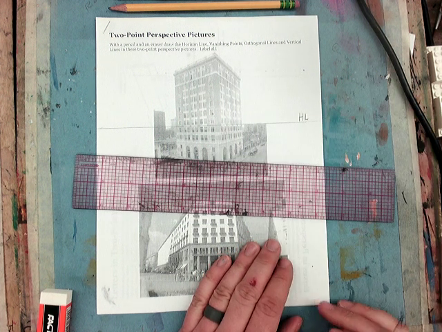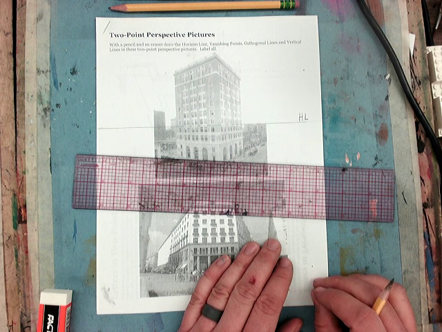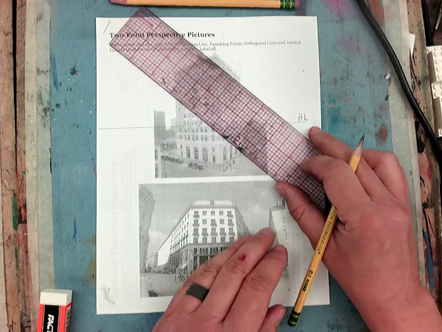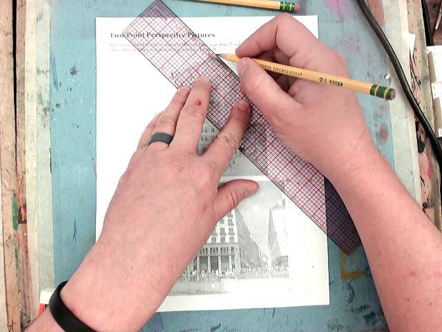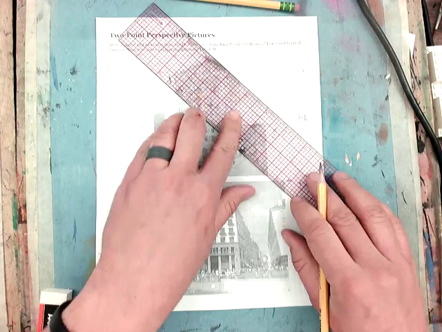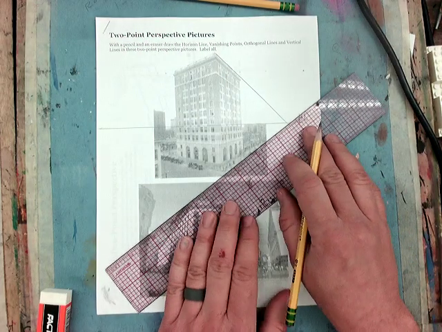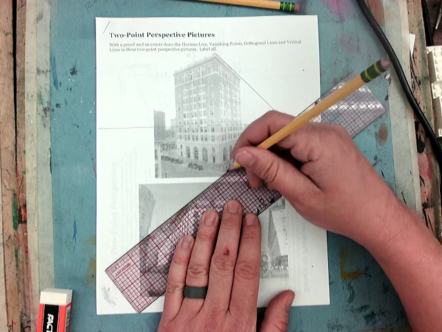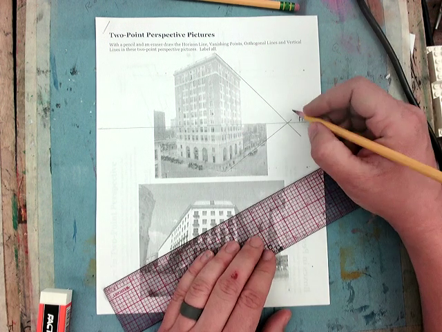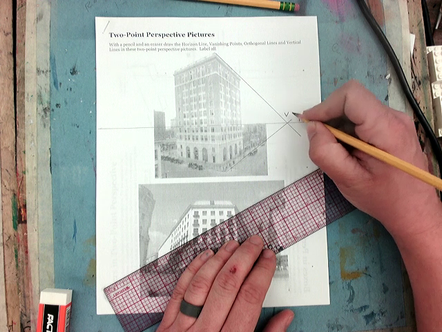Okay. Now we need to find the vanishing point. So we're going to do that by tracing some orthogonal lines. So we're doing 2-point perspective. So how many vanishing points should we have? 2. Okay, so we're going to look at the orthogonals that are going to the right. We're just going to trace 2 of them until they intersect. So that'll be 1 vanishing point.